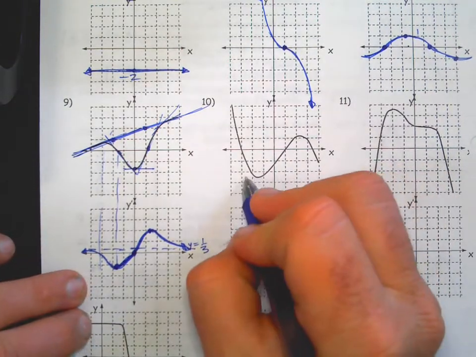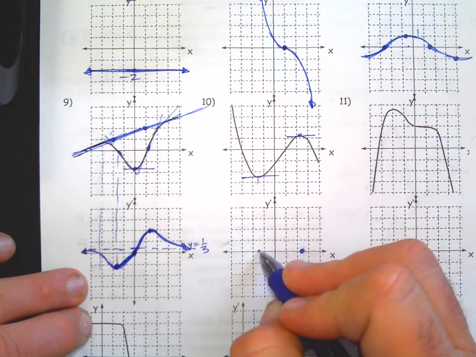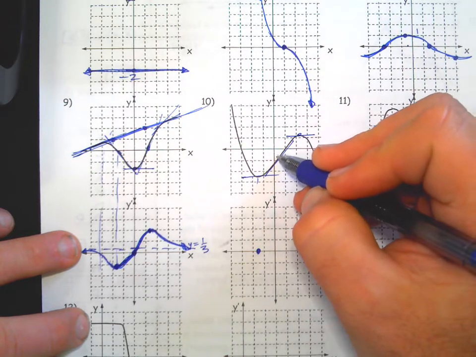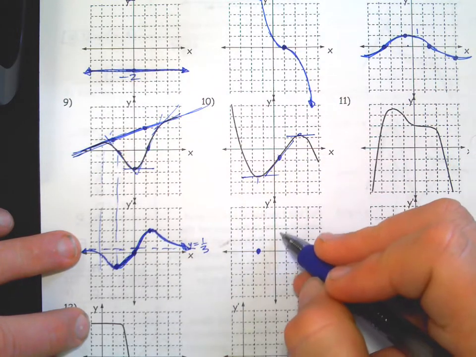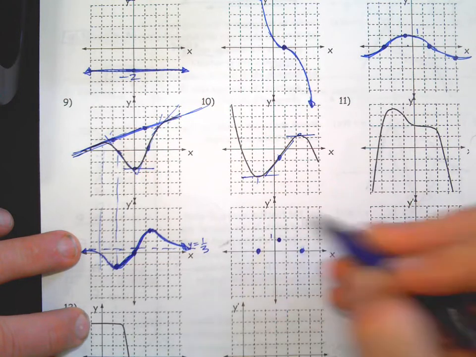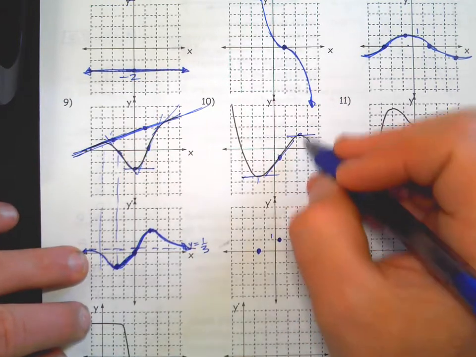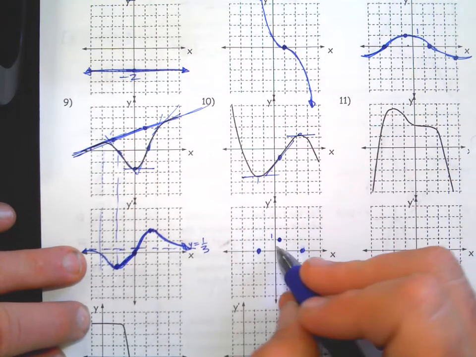Next one, slopes of 0 should line up with those. Some highest positive slope of maybe 1. And then it goes negative, and then it goes more negative.